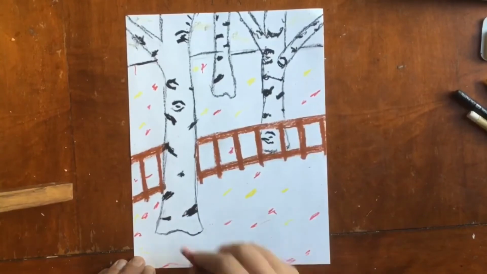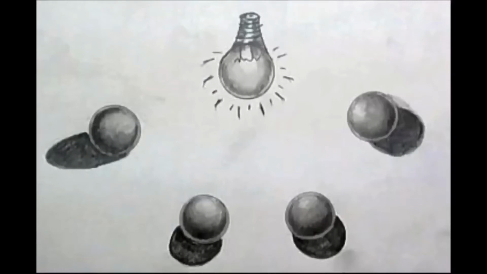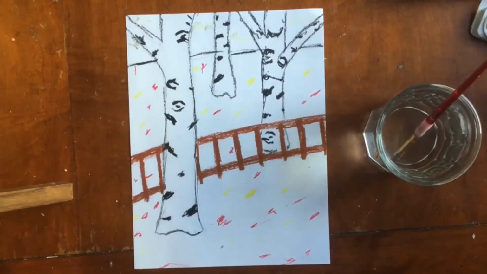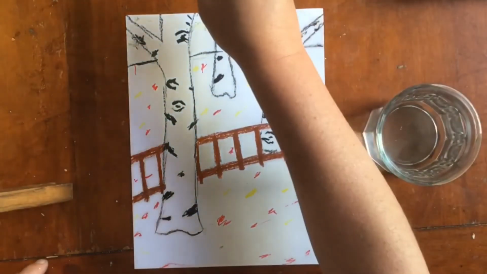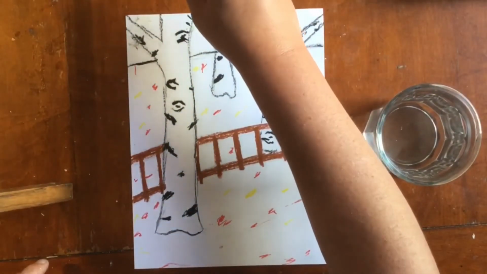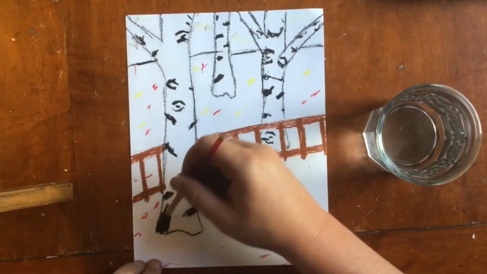Now let's talk about light source and shadow. If the light source is on the right of an object, the shadow is going to be on the left. And if the light source is on the left of an object, the shadow is going to be on the right. I'm going to use watercolors to make shadow and show light source on my birch trees. Let's say that our light source is coming from the top right of our paper, right off the paper. Maybe there's a sun there. So that means the shadows would be on the left side of the birch trees.